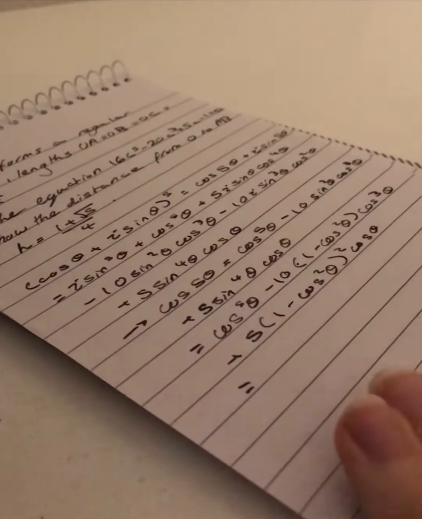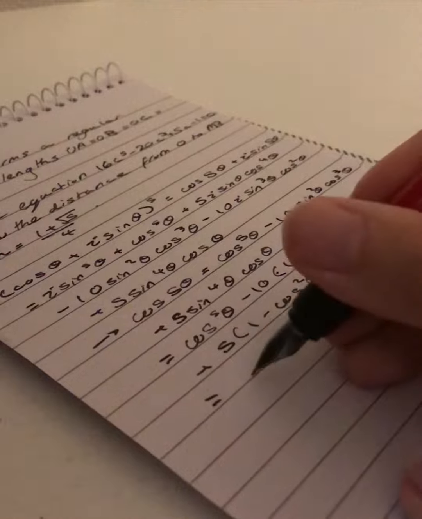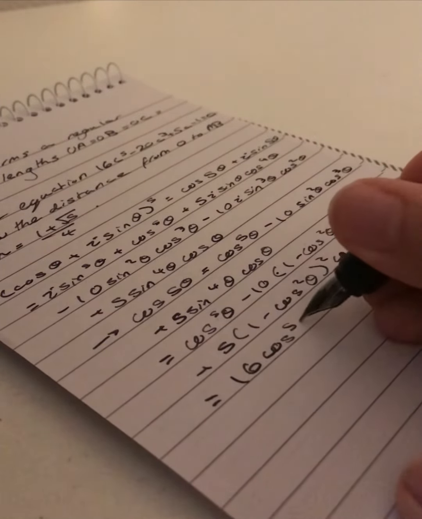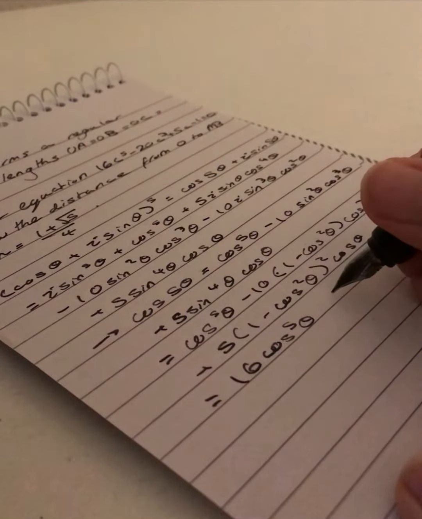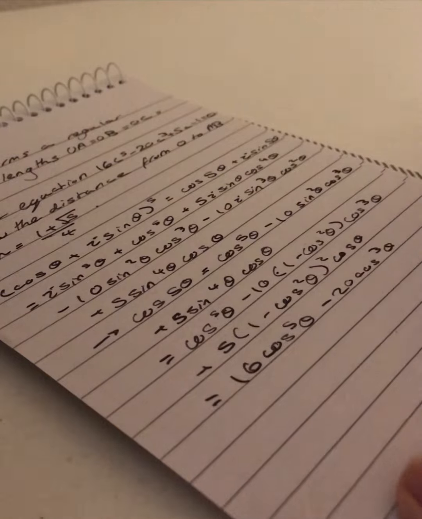Without showing the full simplification of this, I will just conclude that it does come out as 16 cosine to the 5 theta minus 20 cos cubed theta plus 5 cosine theta.